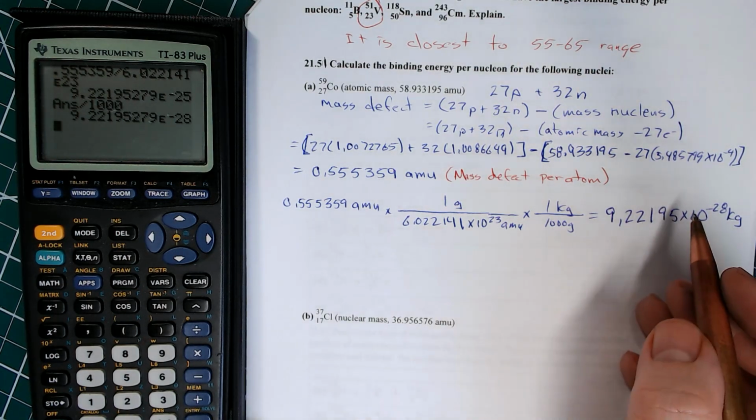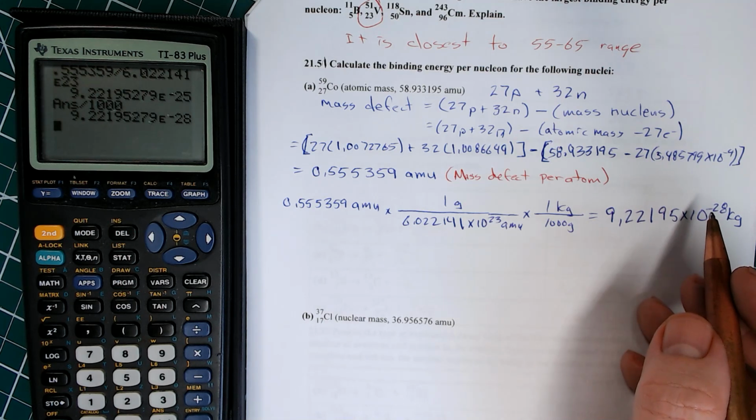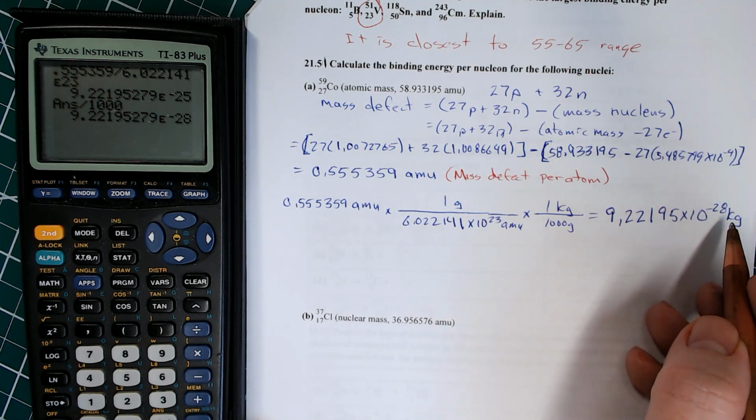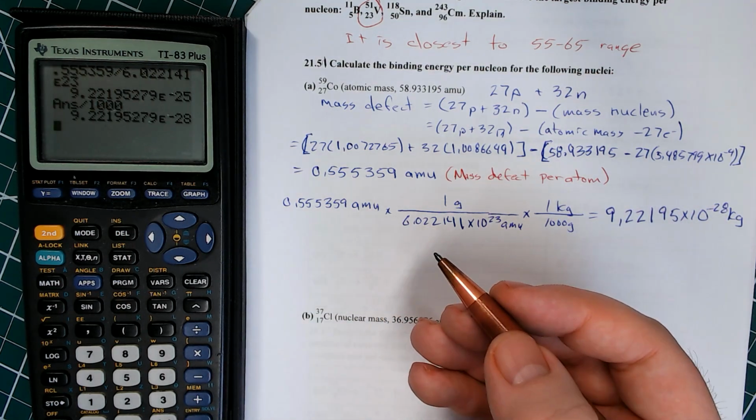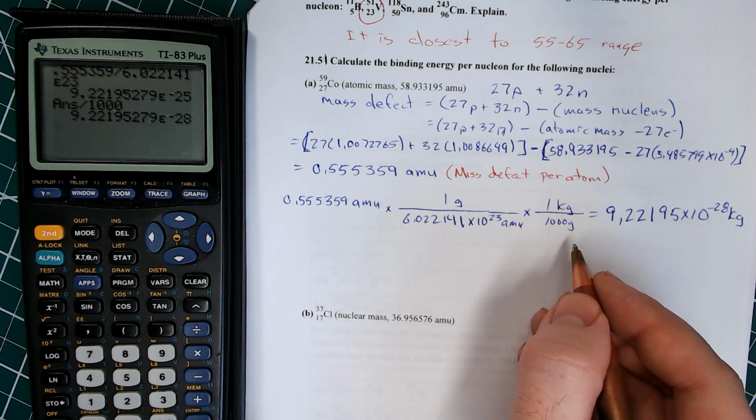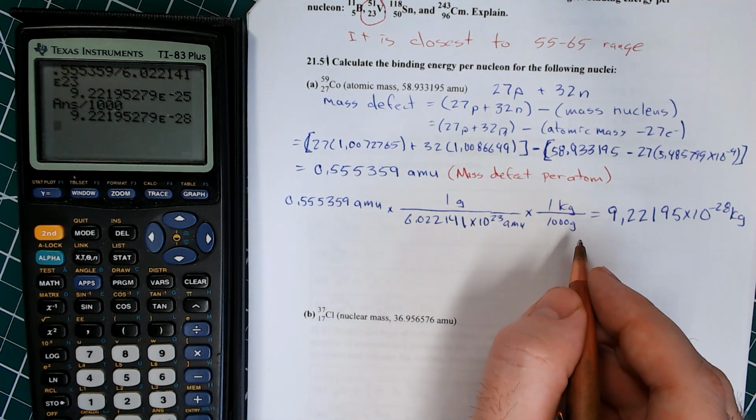Okay, so now we've got that mass defect in kilograms, and so now we can use Einstein's equation to get the binding energy per atom.